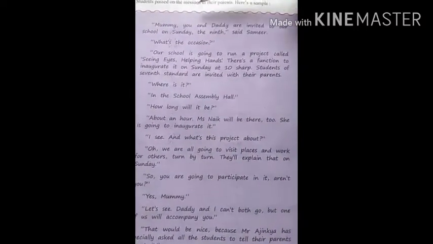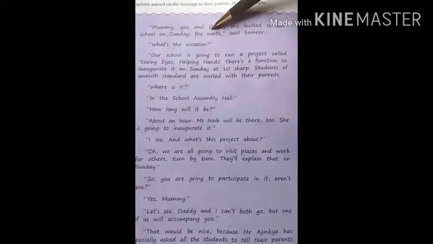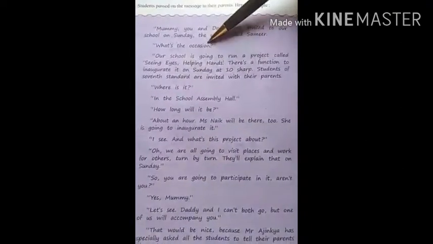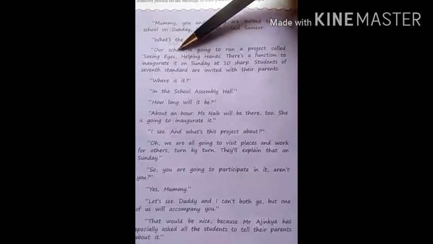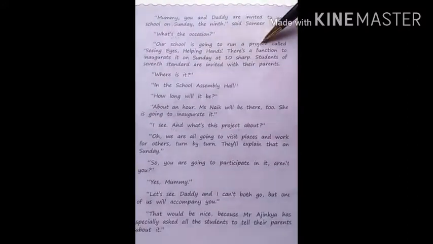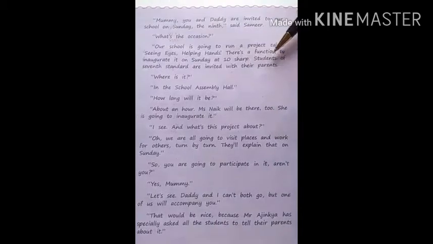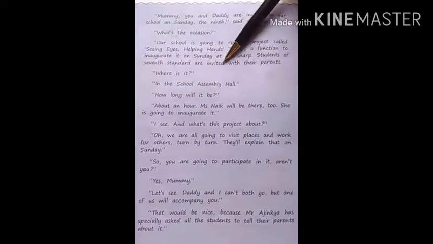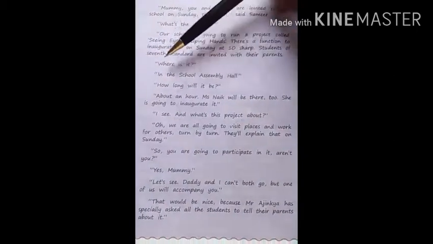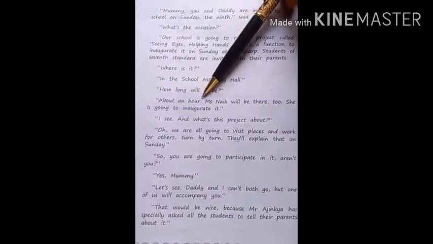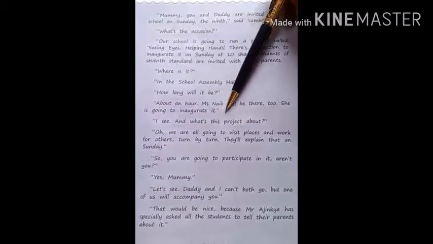Here's a sample. Mummy, you and Daddy are invited to our school on Sunday, the 9th, said Sameer. What's the occasion? Our school is going to run a project called Seeing Eyes Helping Hands. There's a function to inaugurate it on Sunday at 10 sharp. Students of 7th standard are invited with their parents. Where is it? In the school assembly hall. How long will it be? About an hour. Miss Naik will be there too. She is going to inaugurate it.